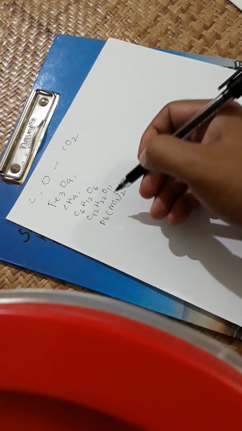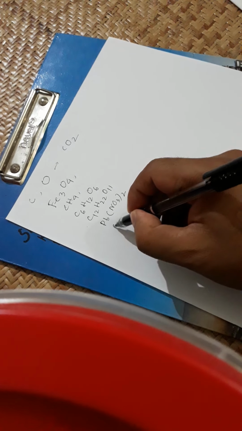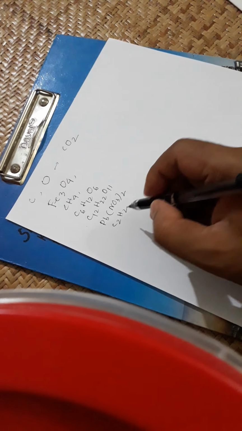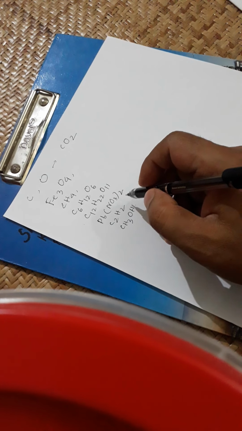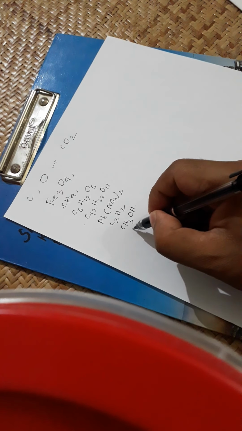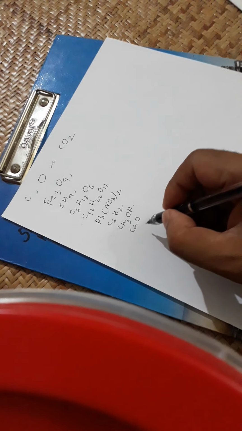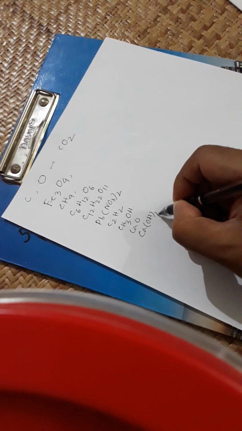Pb(NO3)2. Then acetylene, C2H2. Then methanol, CH3OH. Then quicklime, CaO, calcium oxide. And then slaked lime, Ca(OH)2.